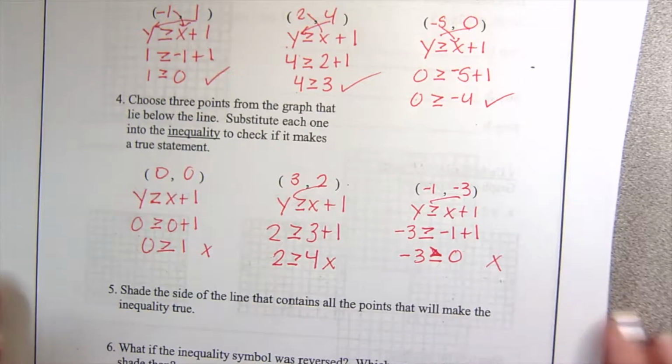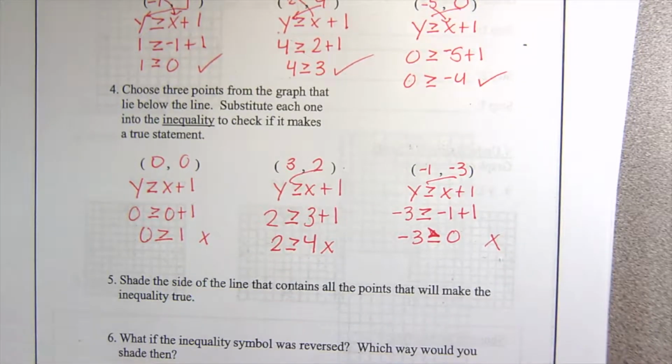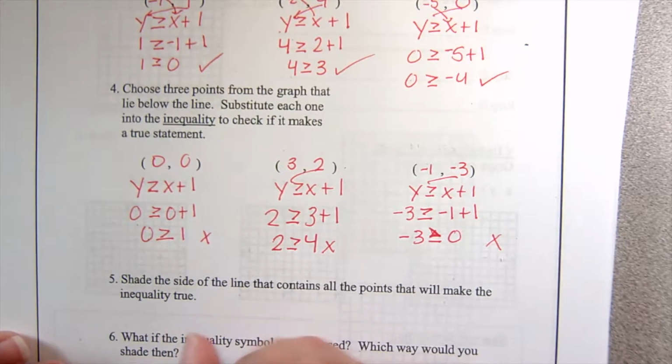What if the inequality symbol was reversed? What do you think you would shade then? The bottom. Right. So if it was reversed, you would shade the bottom.